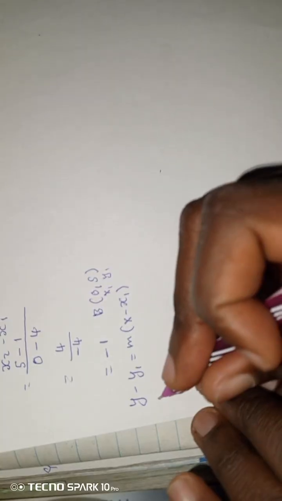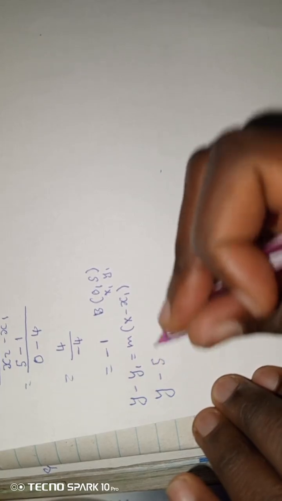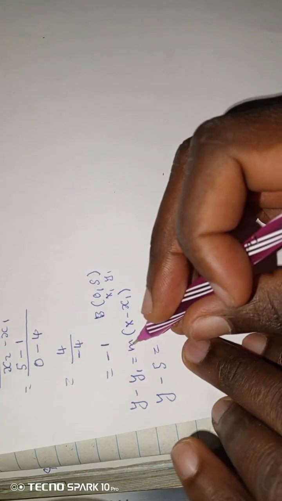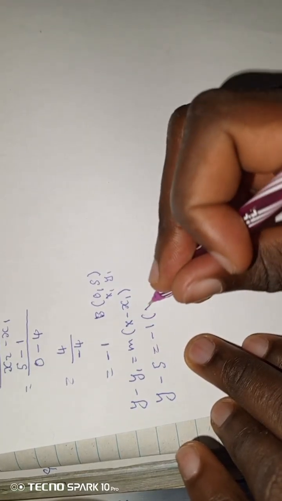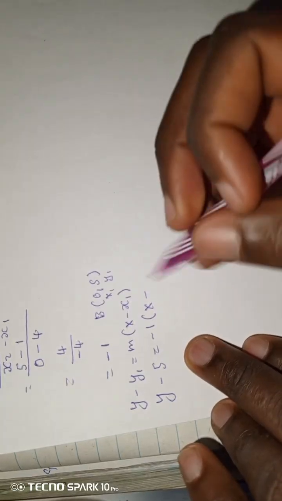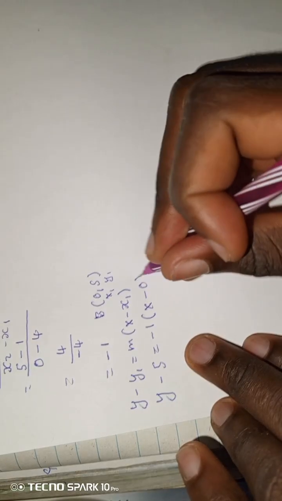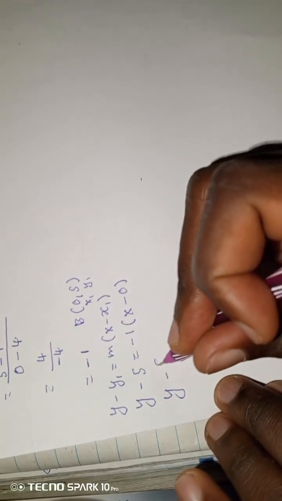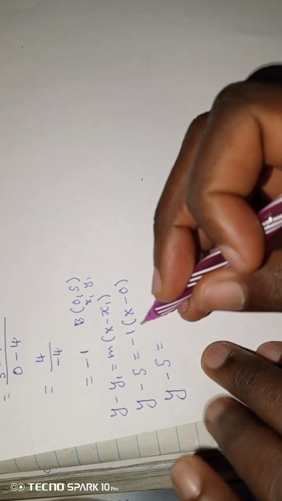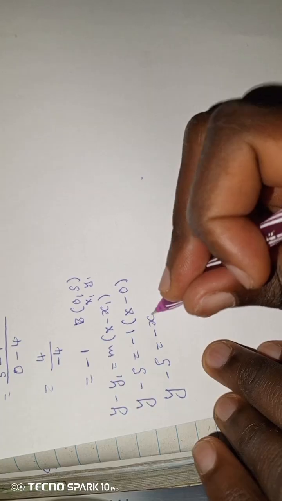So here, say y minus our y1 which is 5 equals our gradient which is negative 1 open brackets x minus our x1 which is 0. So we have y minus 5 equals negative x.